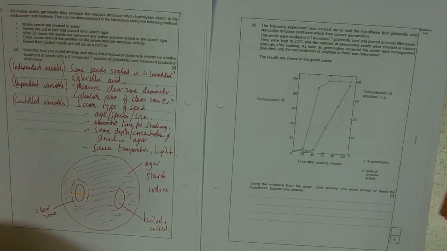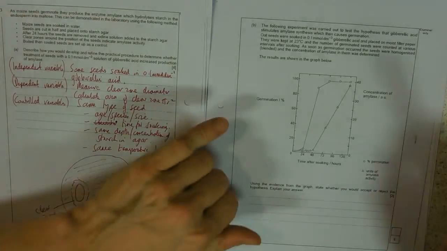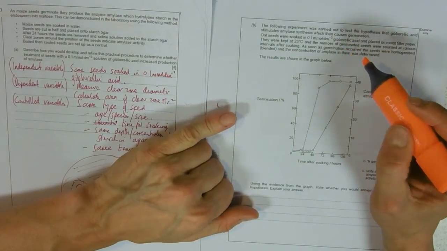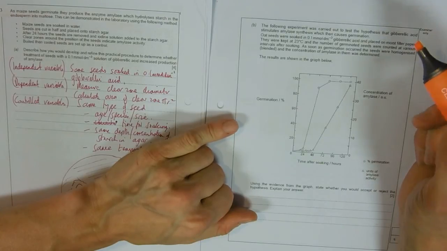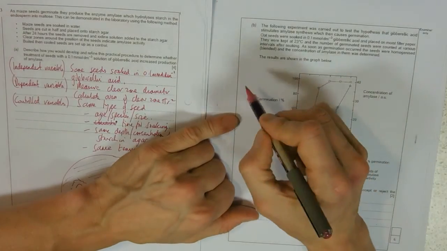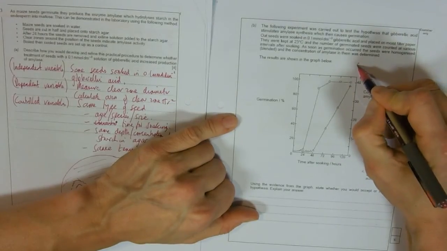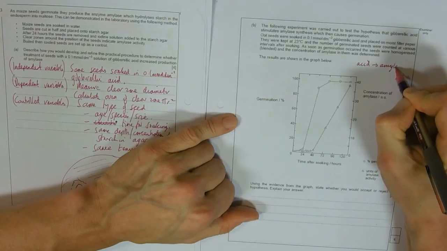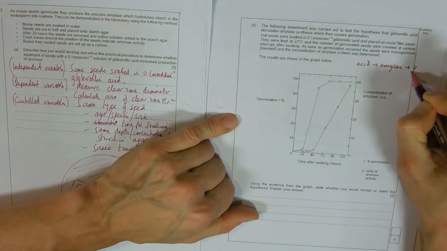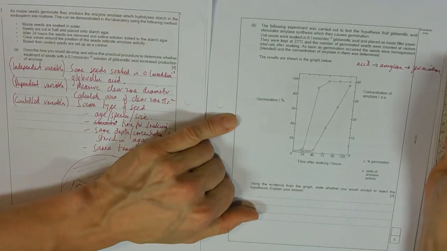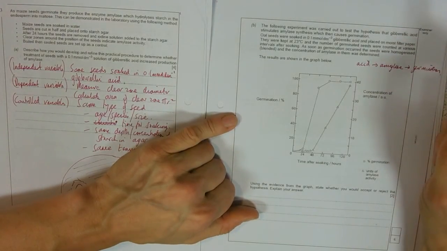The following experiment was carried out to test the hypothesis that gibberellic acid stimulates amylase synthesis, which then causes germination. So the hypothesis is the acid leads to amylase, which leads to germination.